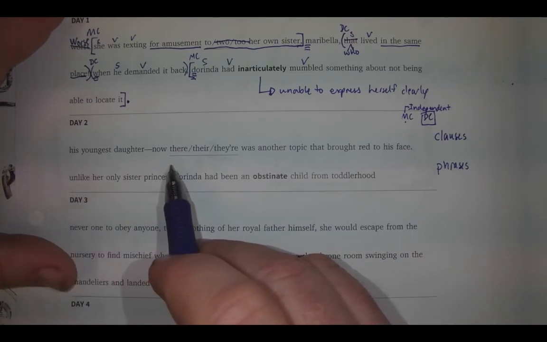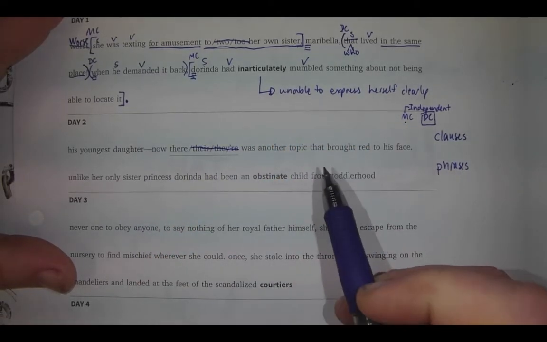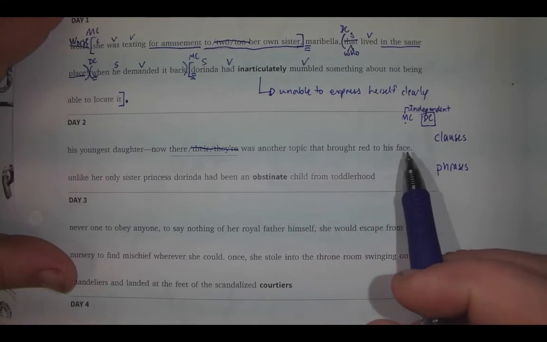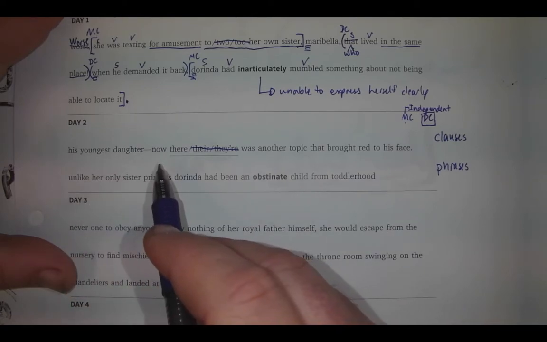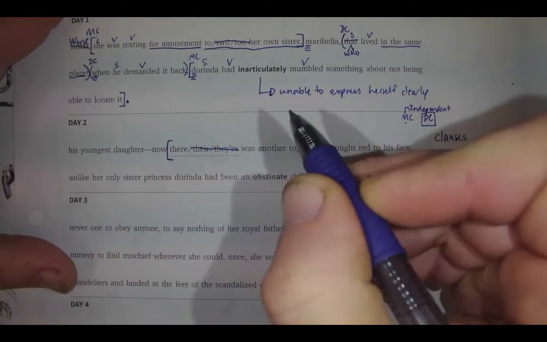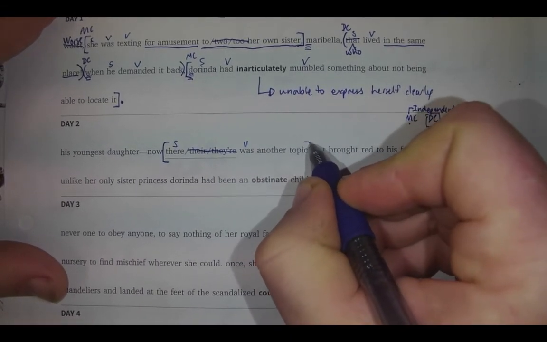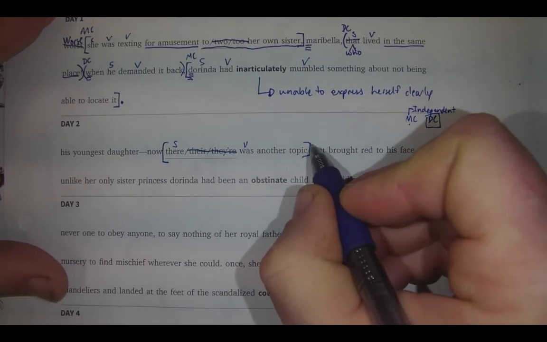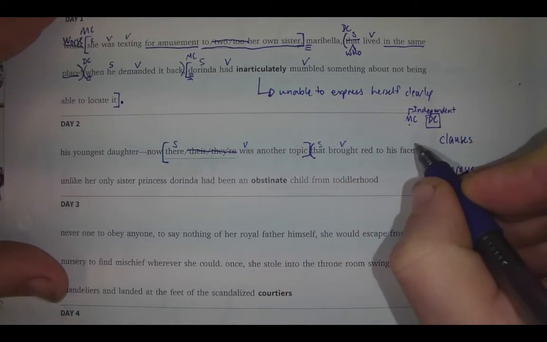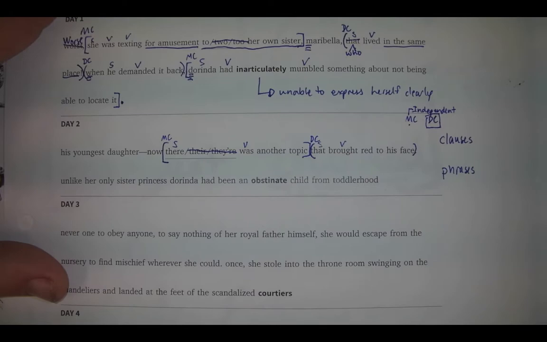His youngest daughter. Now there was another topic, so we'll just eliminate these here. That brought red to his face. So there's a thought, that, and then a period. So his youngest daughter. Now there was another topic. Okay, so that's going to be the main clause because that's my subject and that's my verb. And I'll close it up there. And then now here I've got a that. That's the subject and the verb over here. And this would be the main clause. This would be the dependent clause.